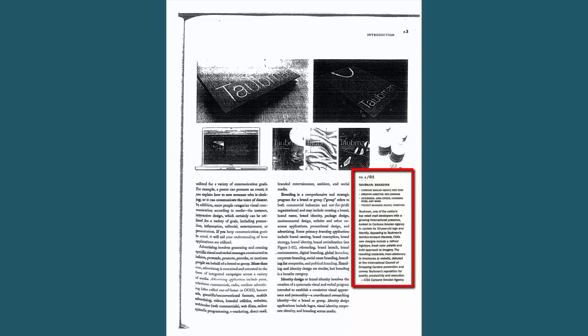Appealing to Taubman's fashion-forward clientele, CSA's new designs include a refined logo type, fresh color palette, and bold approach to imagery. The resulting materials, from stationery to brochures to website, debuted at the International Council of Shopping Centers convention and convey Taubman's reputation for quality, productivity, and execution.